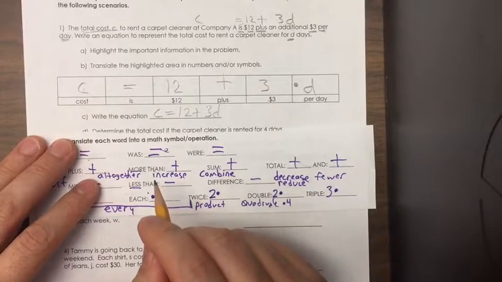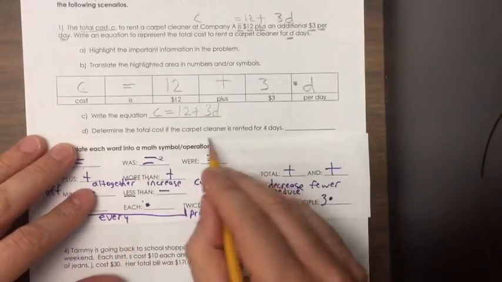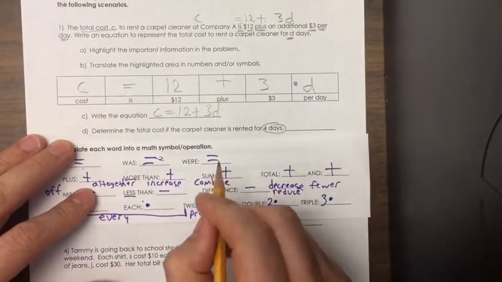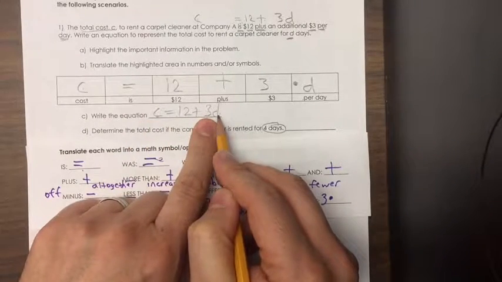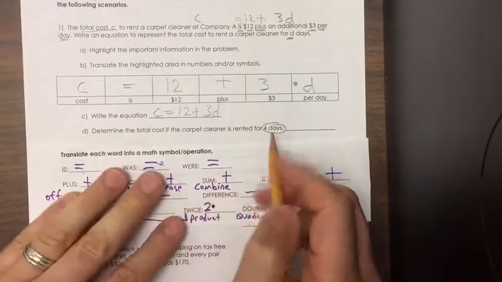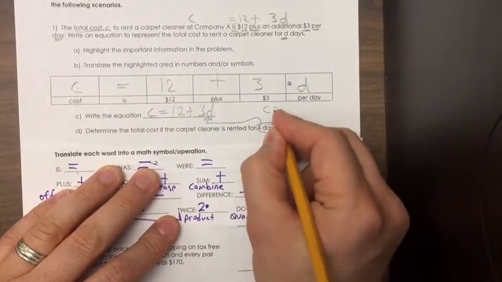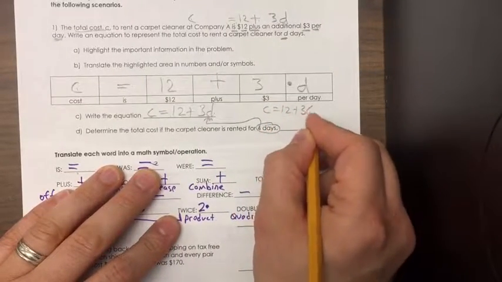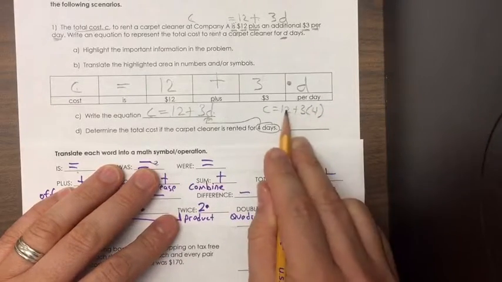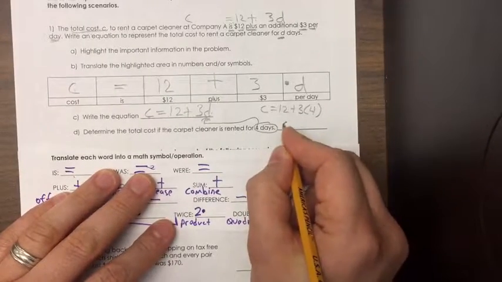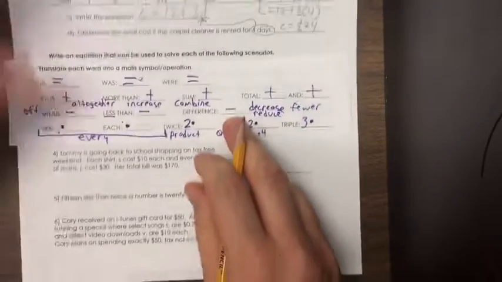Okay, that's pretty straightforward. Now, what they want you to do on letter D is determine the total cost if the carpet cleaner is rented for 4 days. See, we have 2 unknowns here. We don't know the cost. We also don't know how many days they need it for. But here on letter D, they're specifically telling you they need it for 4 days. So we'd plug in the 4 right here. I'm going to rewrite it, but instead of D, I'm going to insert my 4 as an input value. 3 times 4 is 12, and then 12 plus another 12 is 24. So the cost would be $24 for the end of number 1.